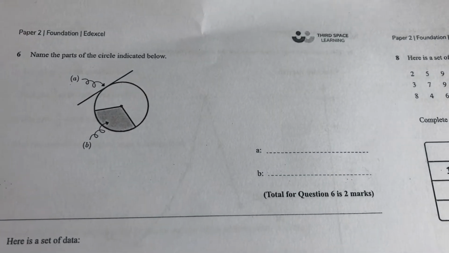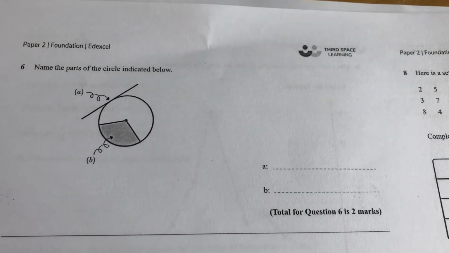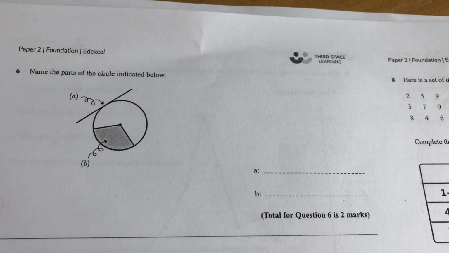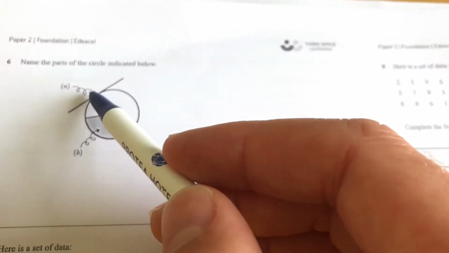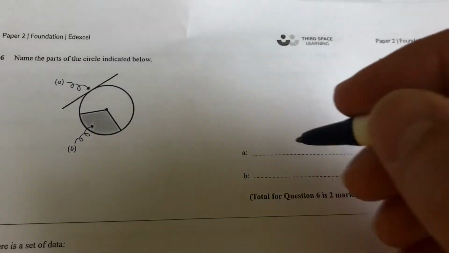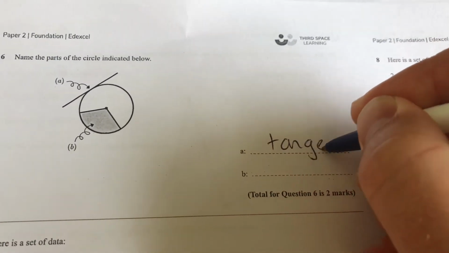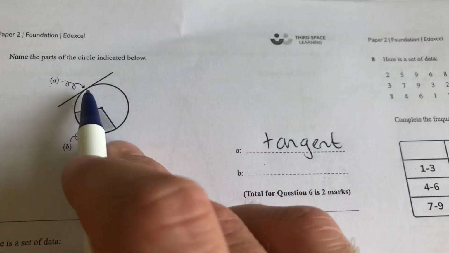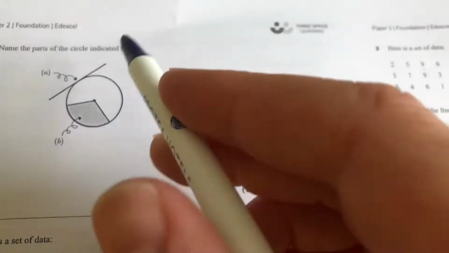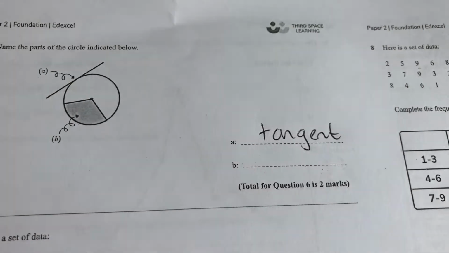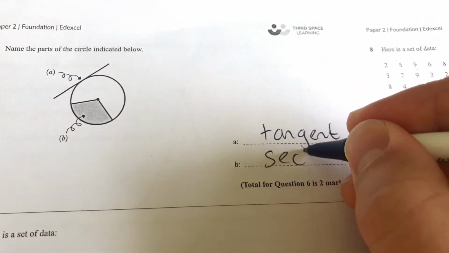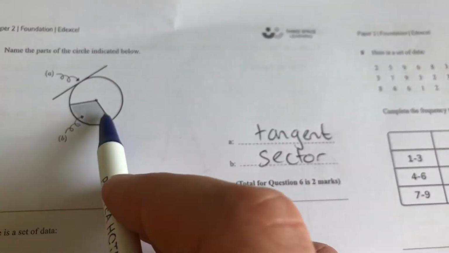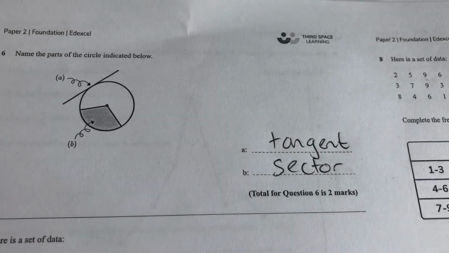So let's move on to question 6 here. Name the parts of the circle. Again, no calculations needed here. Just don't have to use a calculator. Just got to know these. It's a curly line here pointing at the tangent. Assume they're pointing at the point where the circle meets the tangent, but assume they're just pointing at that line. And this one here is the sector. The segment is the one where the line goes across. Those are the two that sometimes I get confused.